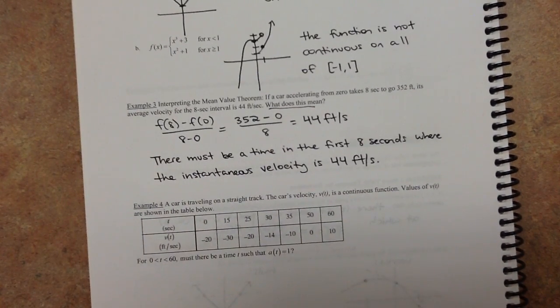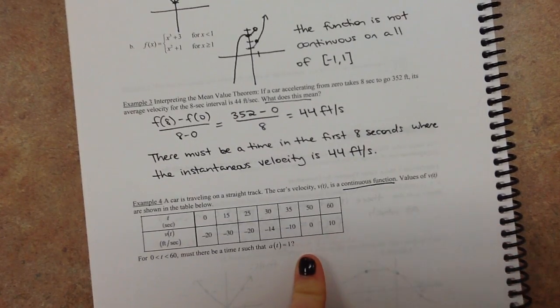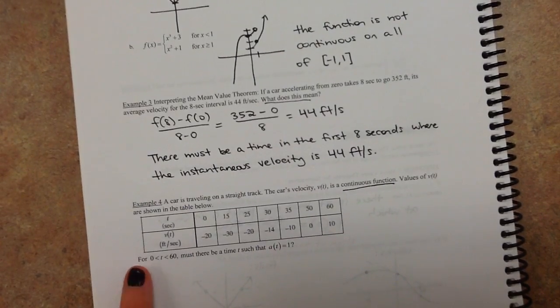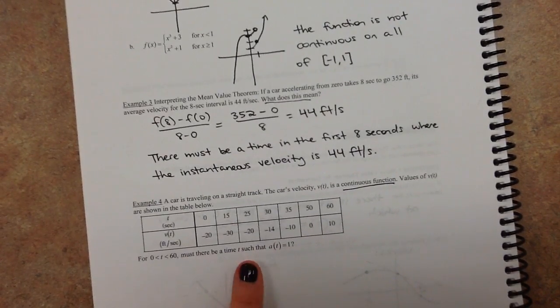Example 4, we've got a setup, a chart, something like you'd see on the AP test. So this is a velocity graph. It's a continuous function. Notice they mentioned that. And so we've got all of these values that we can go off of. So it says from 0 to 60, must there be a time t such that the acceleration is equal to 1? Okay, so remember acceleration is the derivative of velocity.